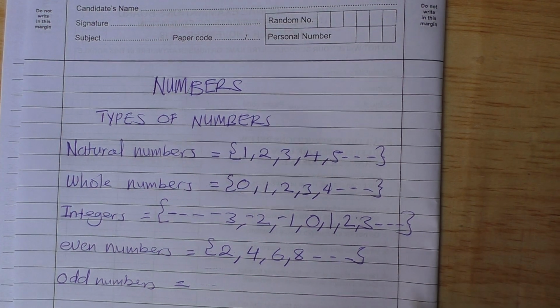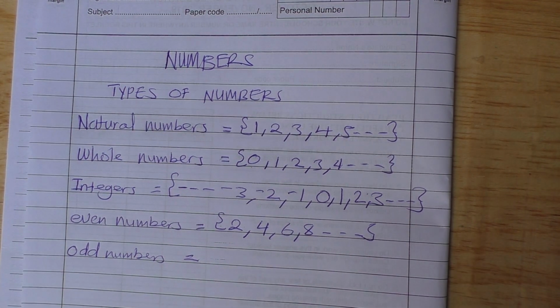We also have even numbers, which are counting numbers that are exactly divisible by 2. When I say exactly, it means that when you divide even numbers by 2, you get no remainder.